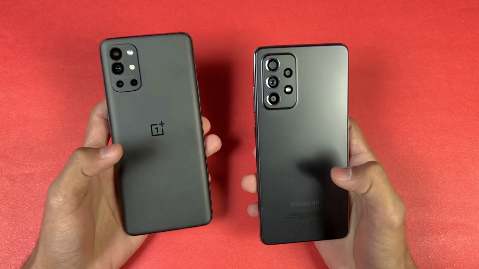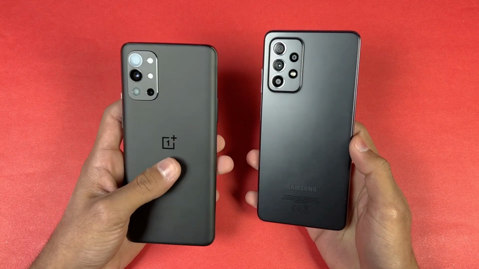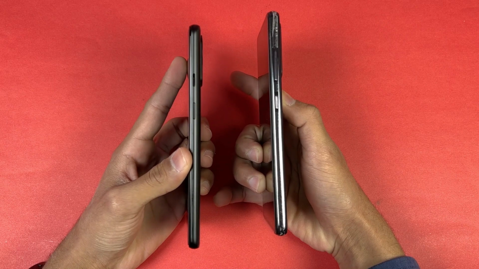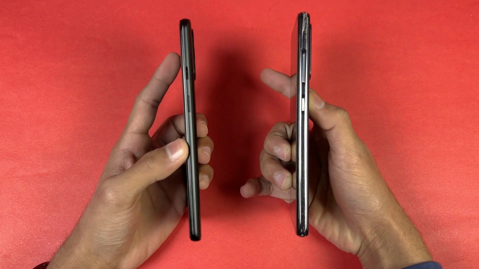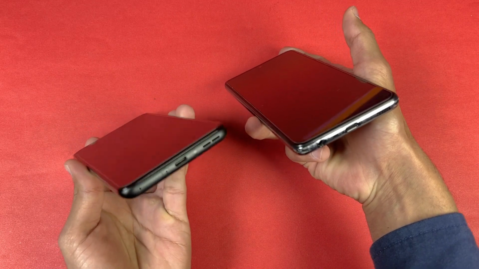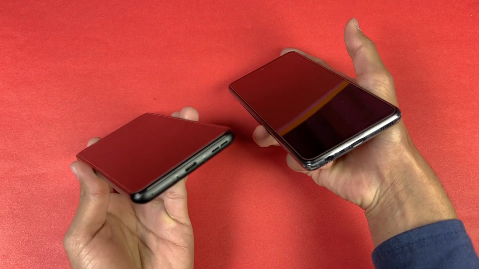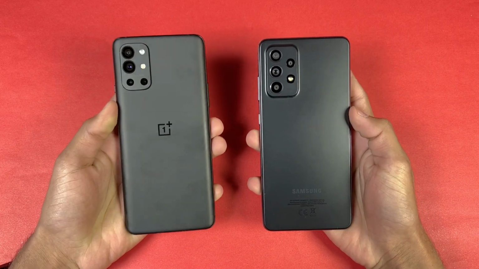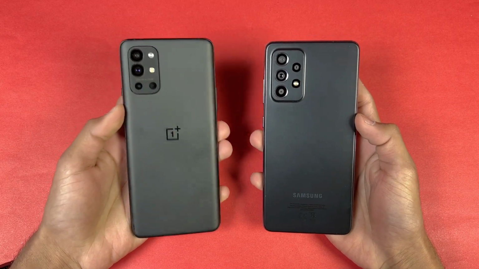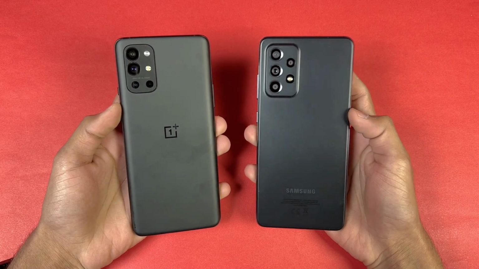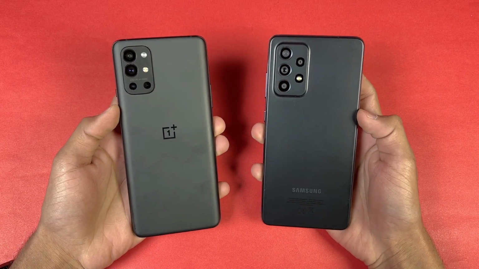The back is made of plastic on the Samsung, while on the OnePlus we have a glass back, and the frame of the OnePlus is made of aluminium, while the Samsung's is made of plastic. On the bottom we also have a headphone jack on the Samsung, which is not available on the OnePlus. We also have dual speakers on both phones. In this video I'm going to show you how much of a difference there is between the Snapdragon 870 versus the Snapdragon 778G 5G inside the A52s 5G.